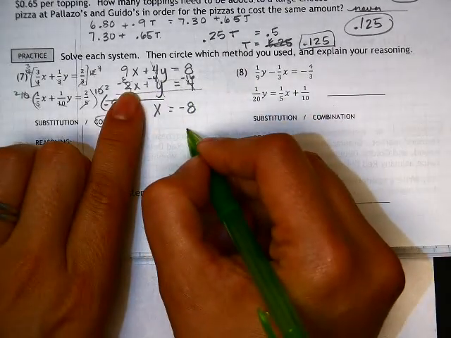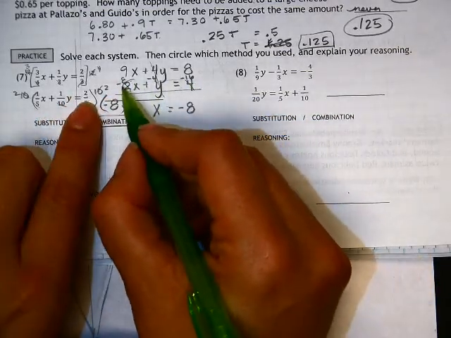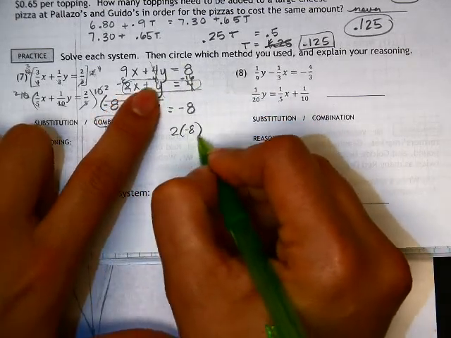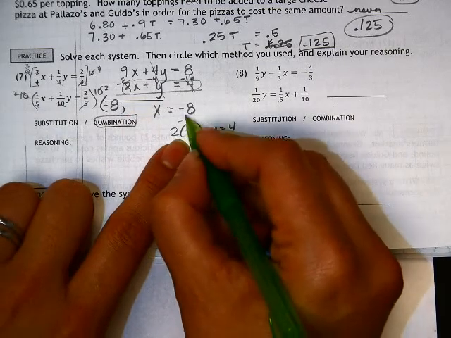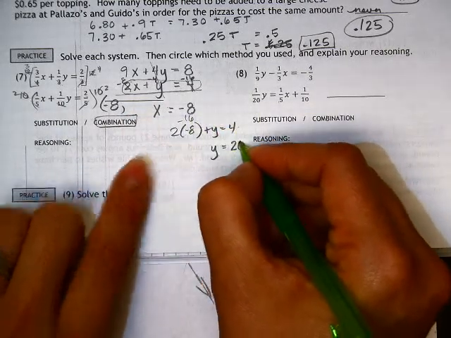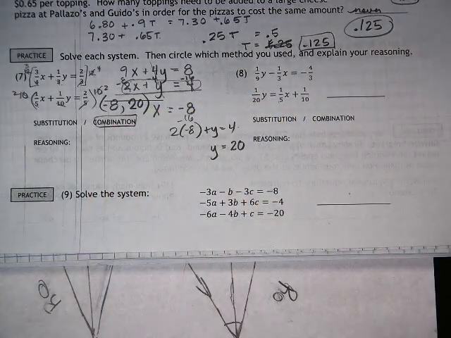So we have what? It was positive, right? Yeah, it was positive. So we had 2 times negative 8 plus y is equal to 4. And y is equal to, this is what, negative 16. So when I move that over there, it becomes positive 20. So that's what we're looking at.